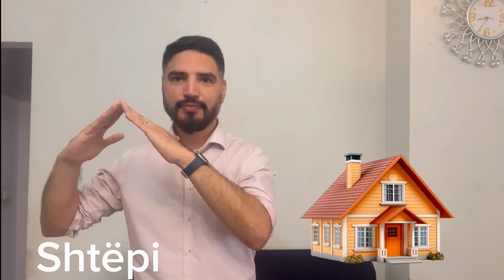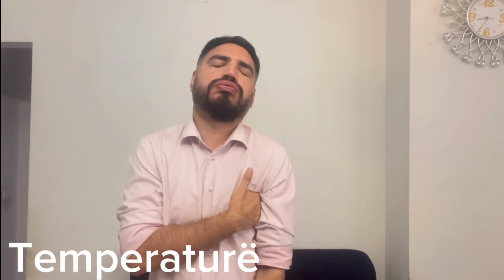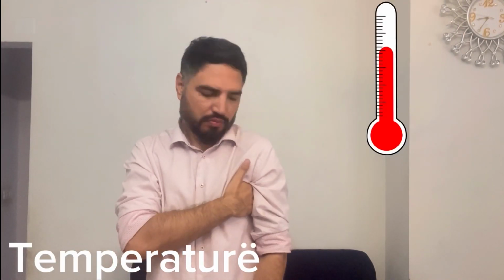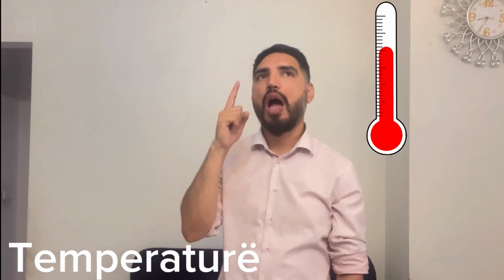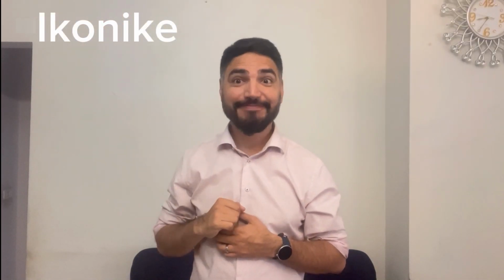Another example will be the sign for house, which, as you can see on the screen, clearly represents the object in question. The sign for temperature or fever, for instance, when I see it, I immediately picture a thermometer. It's easy to understand. That set of signs are what we call iconic signs.